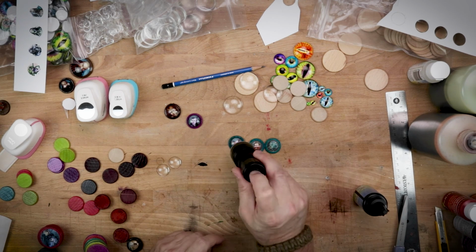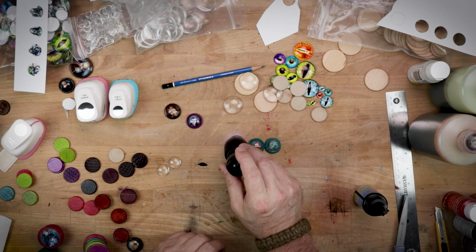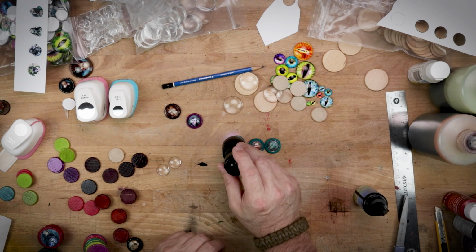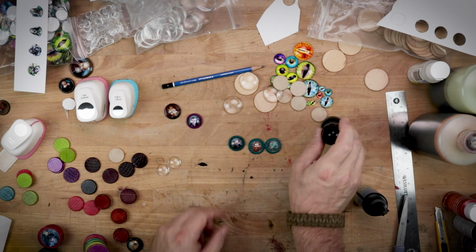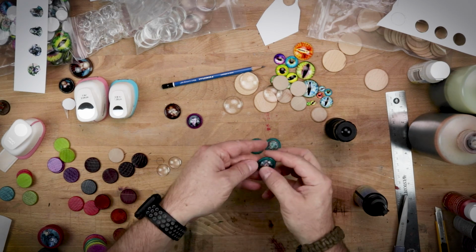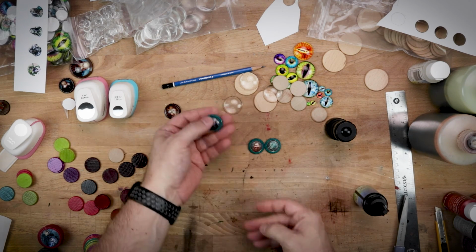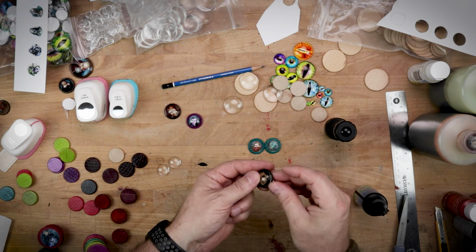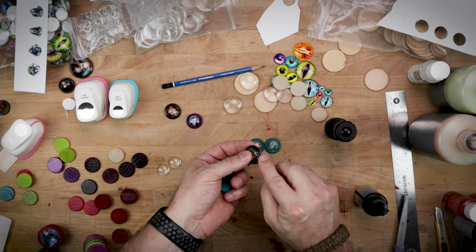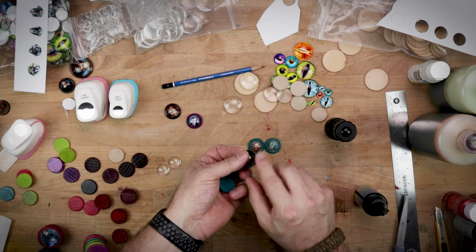That's where I want it. Hit it with the UV light. Give it just a couple seconds of it. And it's cured. Done.